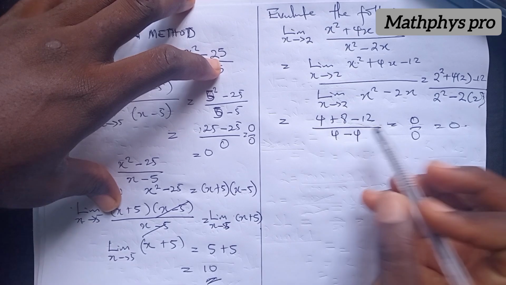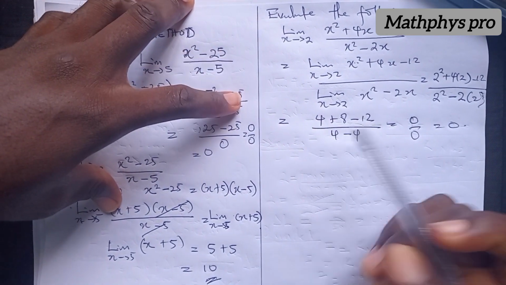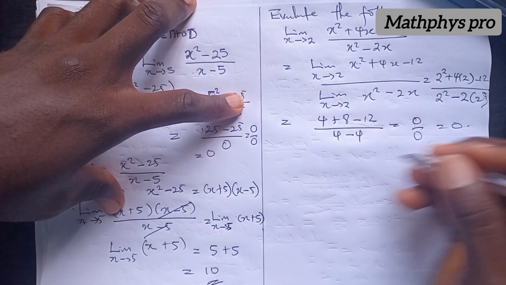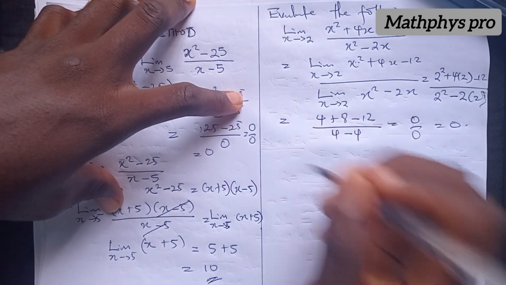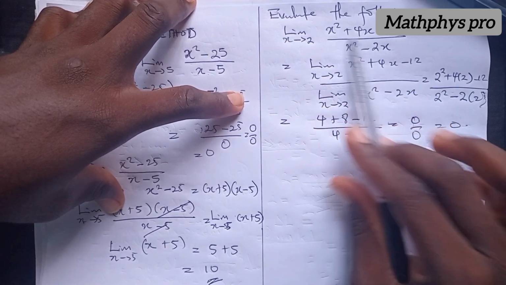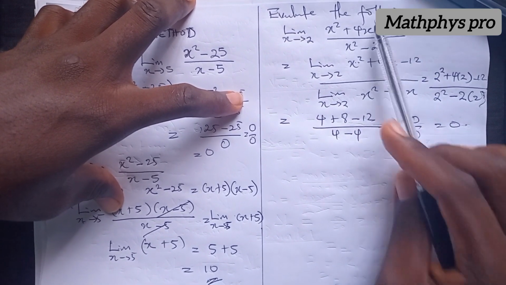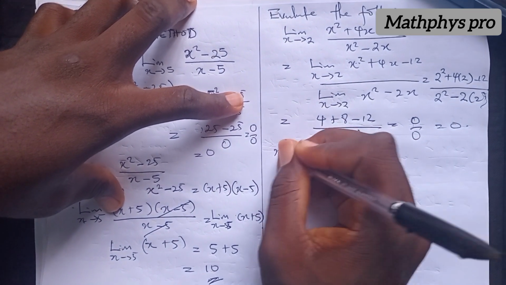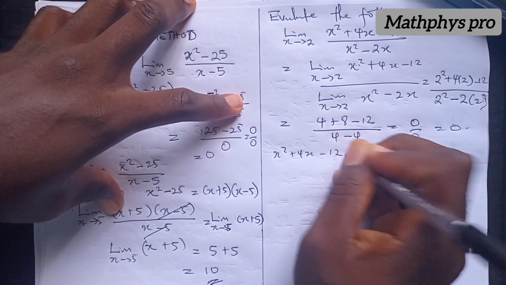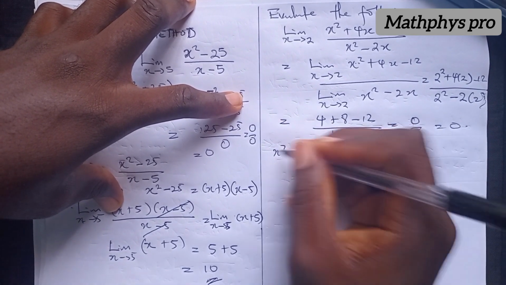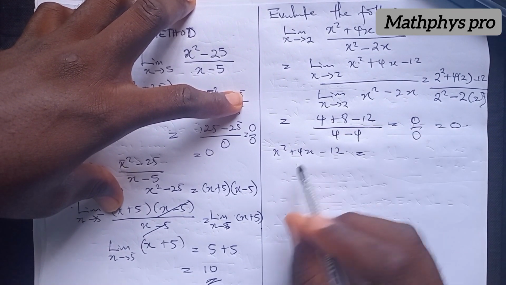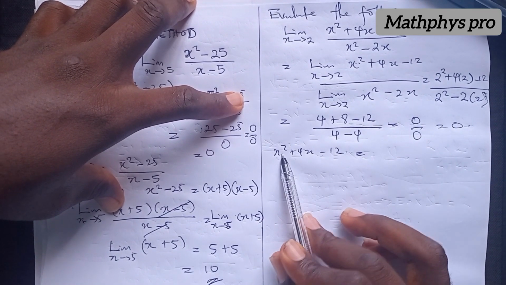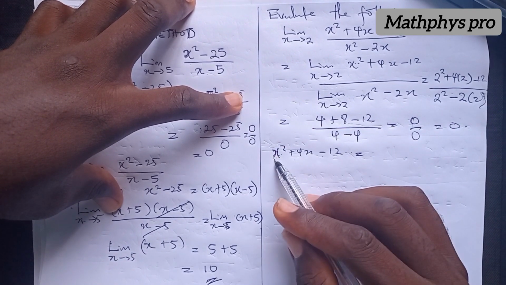So now, if you use the factorization method to approach this, we have to factorize both the numerator and the denominator. So now to factorize x squared plus 4x minus 12, we have x squared times minus 12 gives you minus 12x squared.